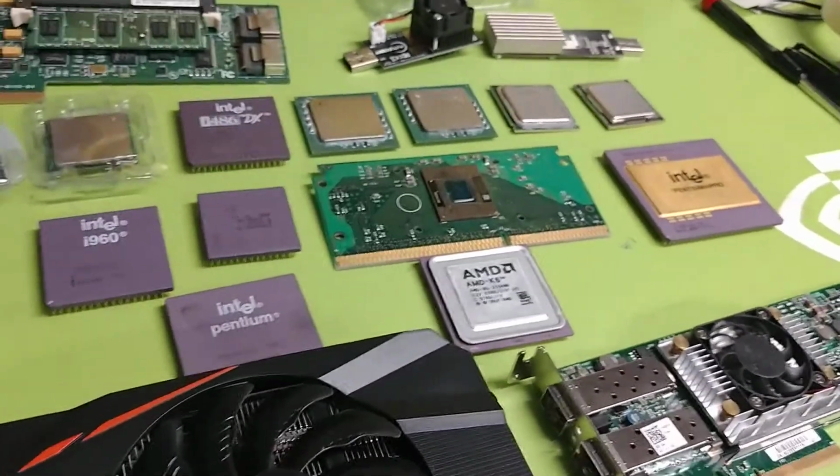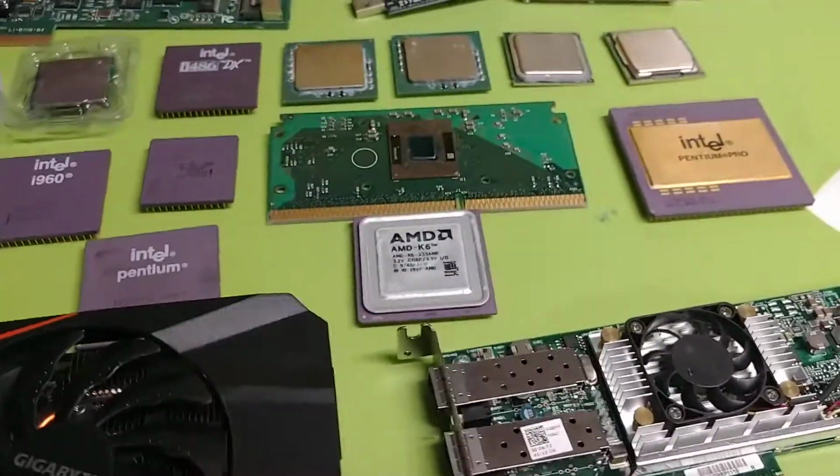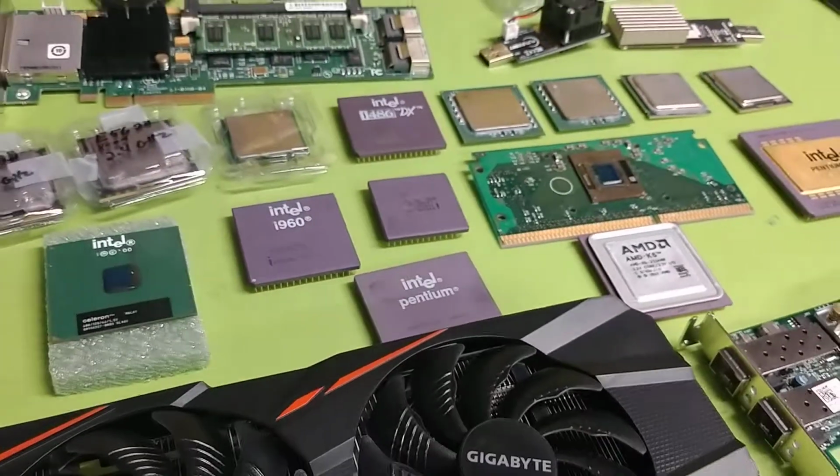Now, that doesn't mean that you can't overclock. And there are times when you might want to occasionally overclock for a short period of time, like at a frag fest or at a competition or something like that.